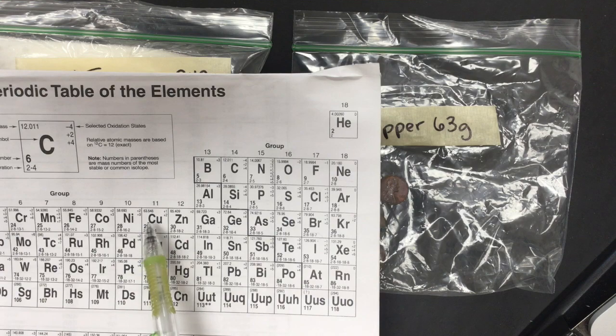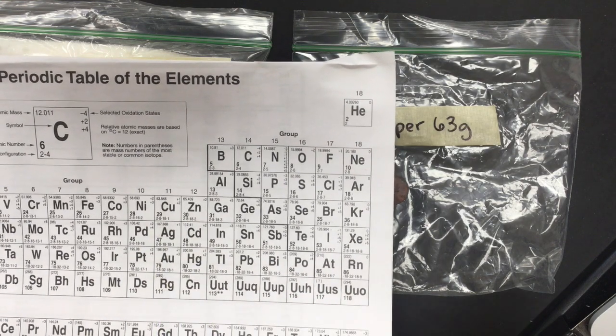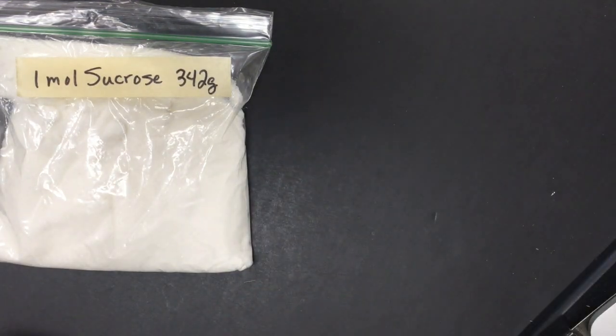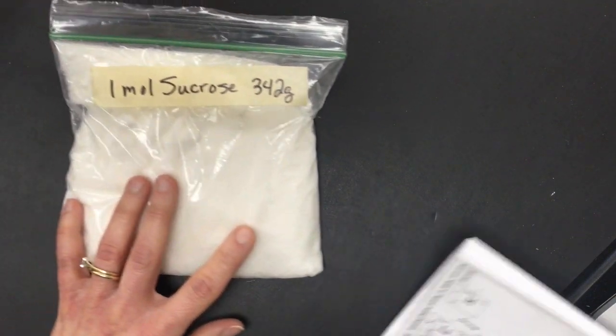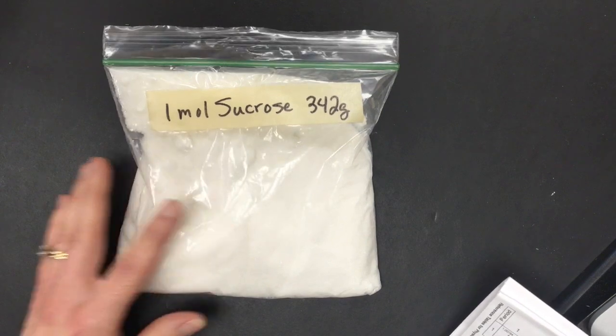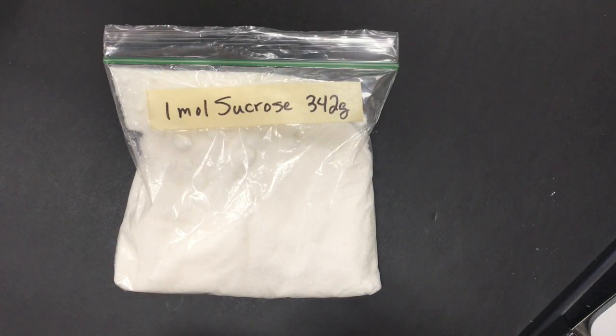And the same thing for copper, which is right here, 63.546 grams would be the molar mass. But sucrose is not an element. Sucrose is a compound. So how do I find the molar mass of a compound? Where did I come up with this number of 342 grams?